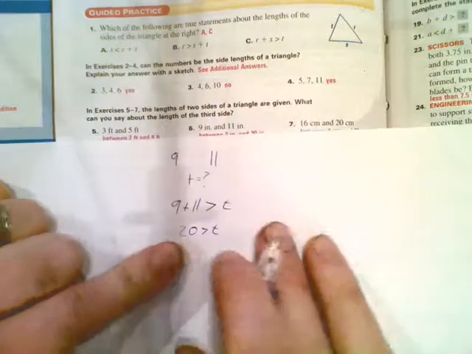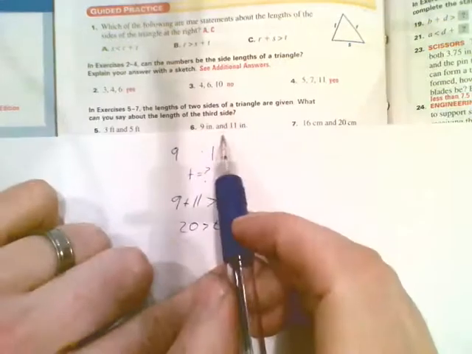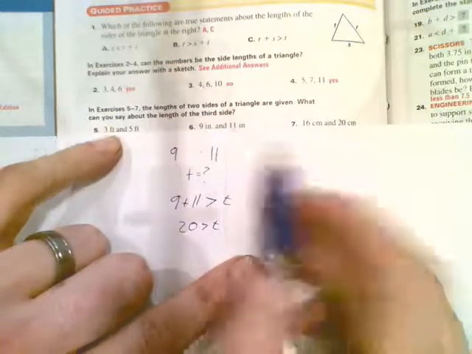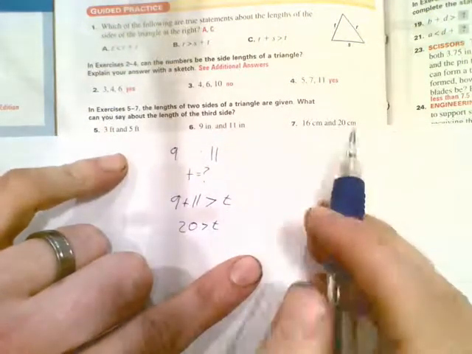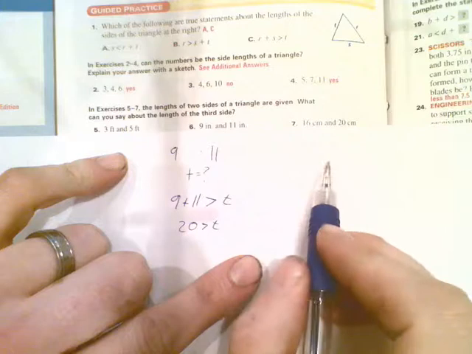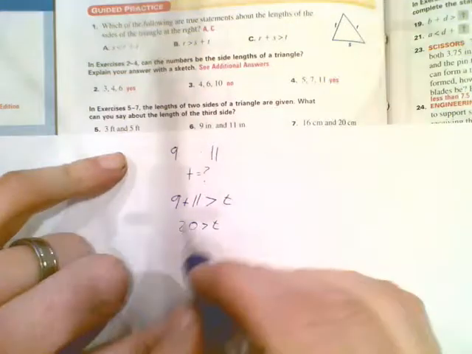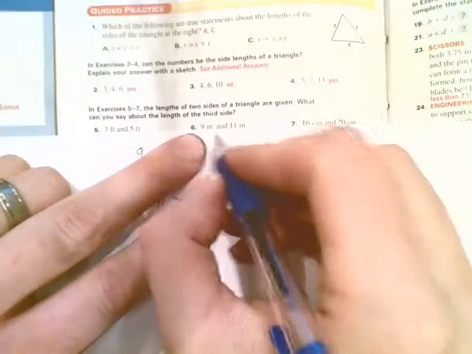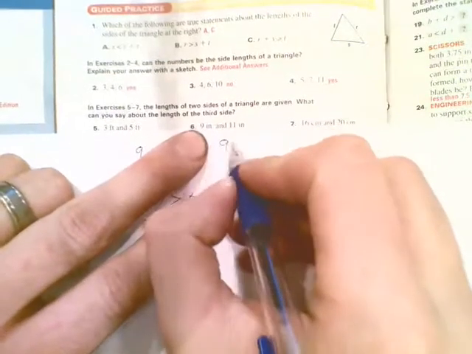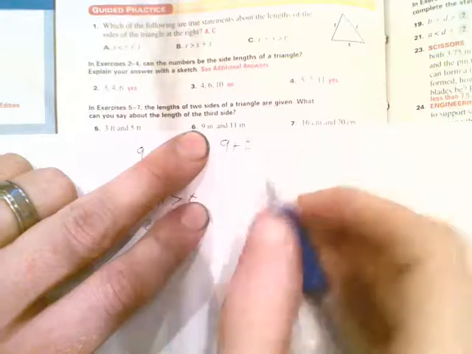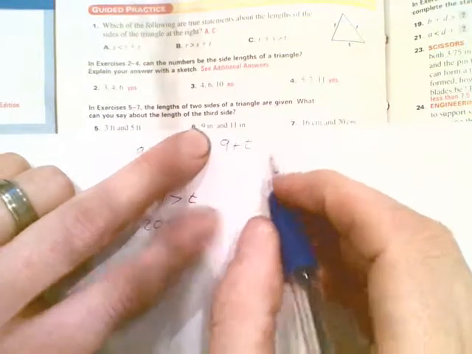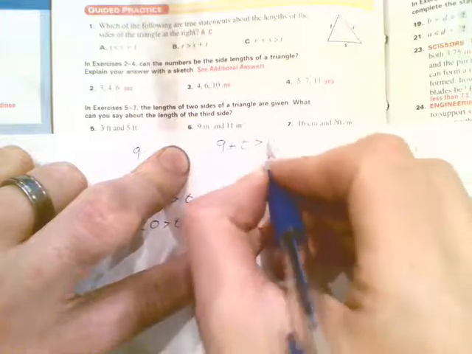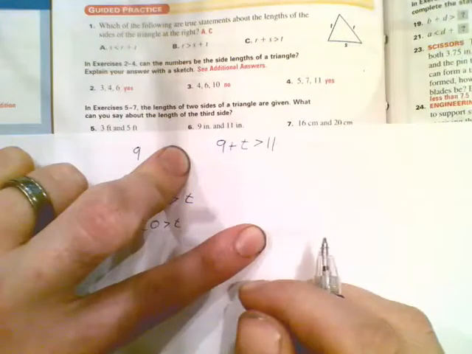For each of these problems, like number 6 here, you're going to have more like it. You've got to think about what's the largest dimension it can be and what's the smallest. So this is thinking about the largest. Now to do the smallest, take the smallest measurement here, so 9, plus your little small side, has to still be greater than the third side by the triangle inequality.